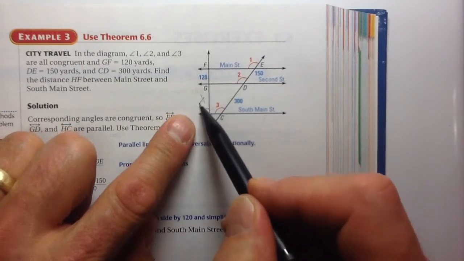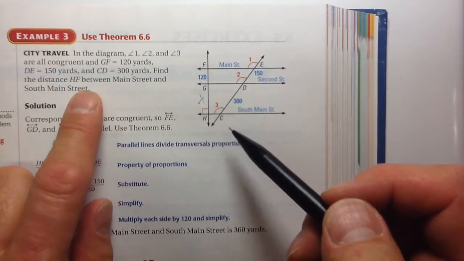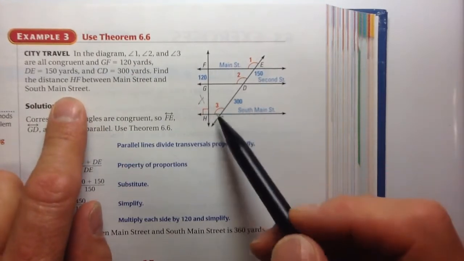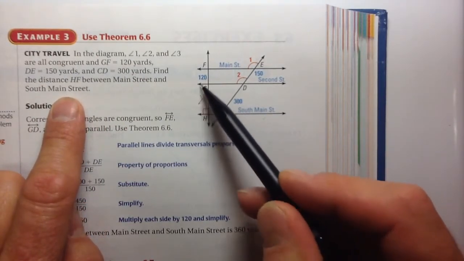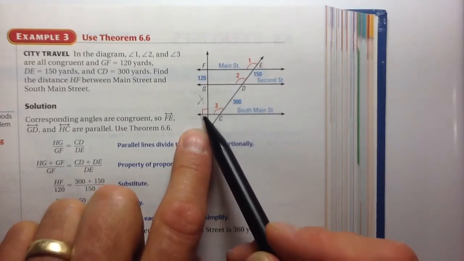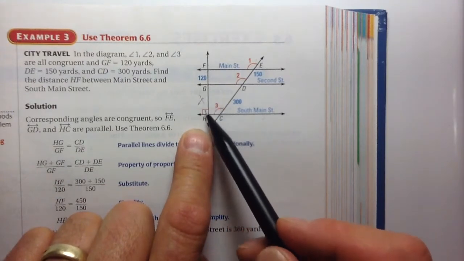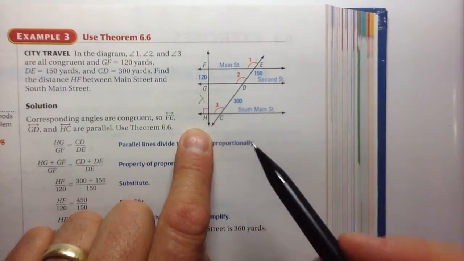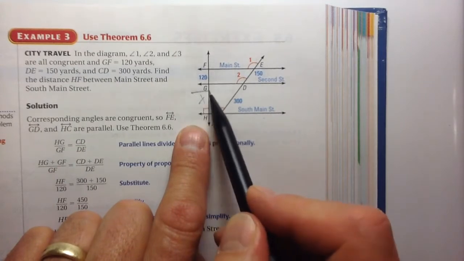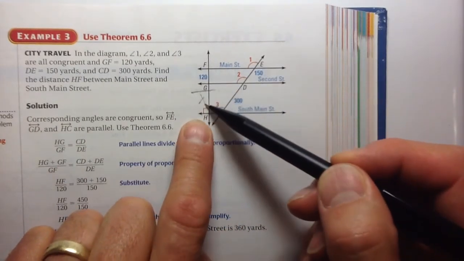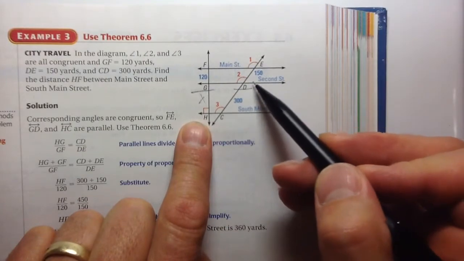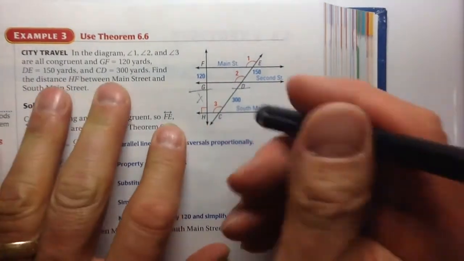So in order to find, let me slow down and read this. Find the distance HF. Okay, they want us to find this entire distance. Let's just find this smaller distance, GH. That's easier to find, and then we can add that to FG to find it. So let's set up our proportion, and we would say 120 over x equals 150 over 300. Or, if you wanted to get really crazy, you can do whatever you want with these things, as long as it is the same kind of pattern.